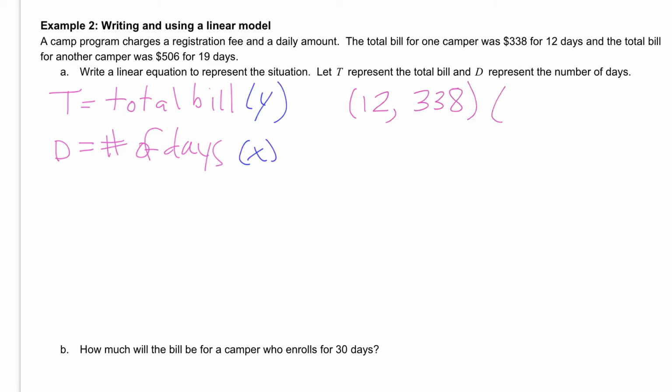And then again, we have another ordered pair. We have $506 for 19 days, comparing a number of days with a total bill. So that ordered pair would be 19 because days go first, and then 506. And again, just to stress with you, the order of this does matter, and it's going to rely on you labeling X and Y here. X always goes first and Y always goes second. Then what we need to do is we need to find the slope and we need to find the y-intercept.